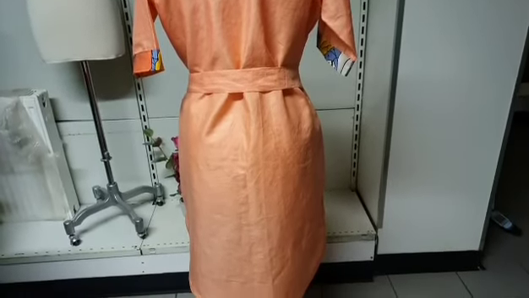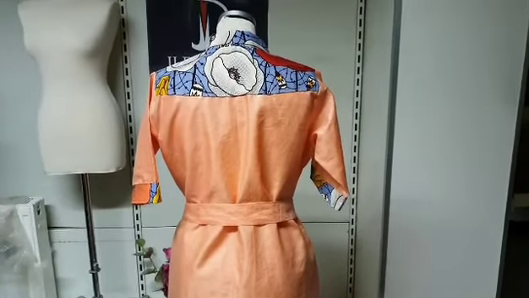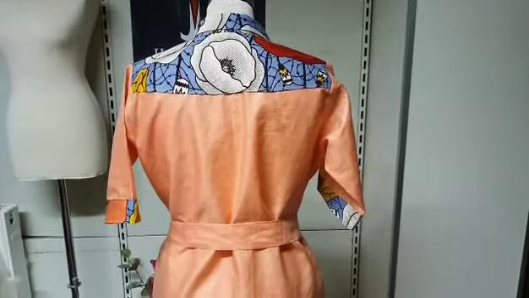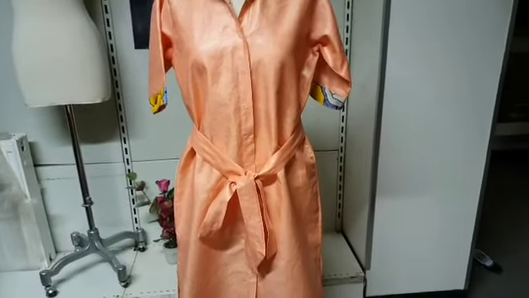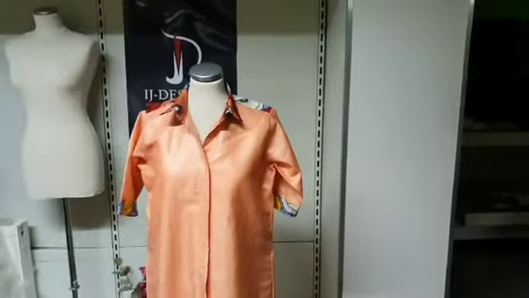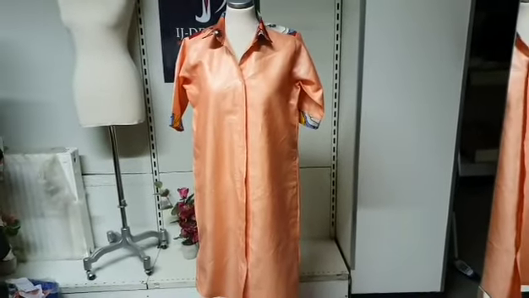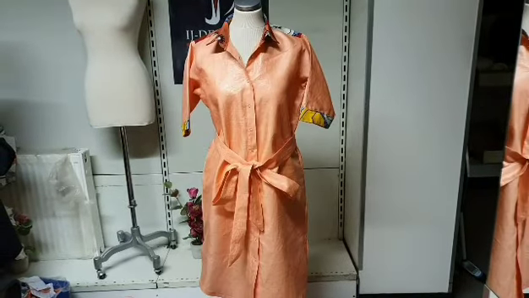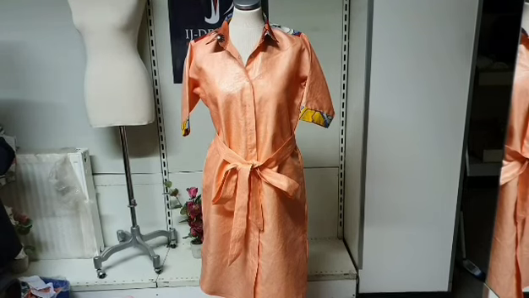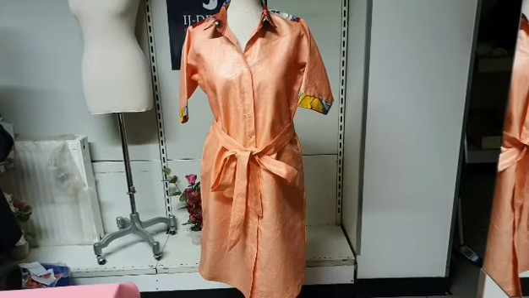Do you see how beautiful it looks? That's the back. And now this is the front of it. Our shirt dress is ready. Do you see how it looks? You can also rock it with your belt, or you can decide to put it without belt.